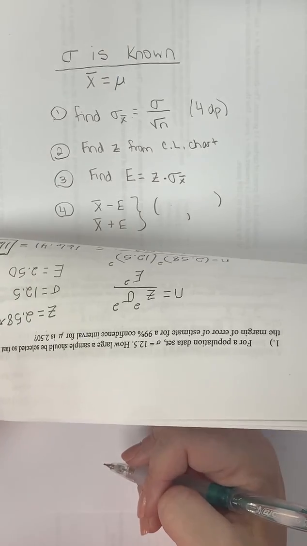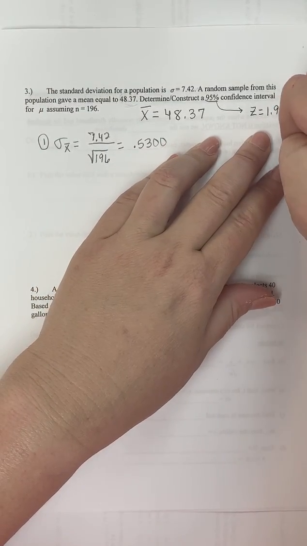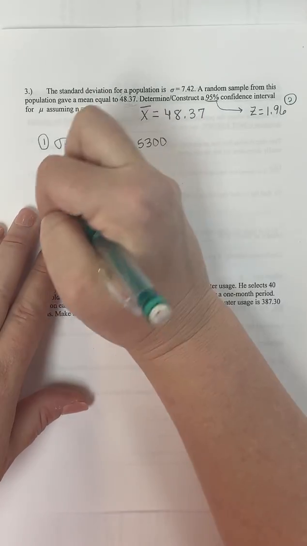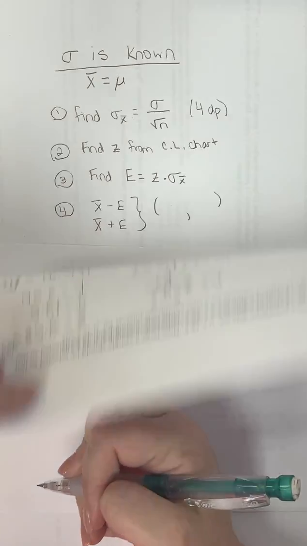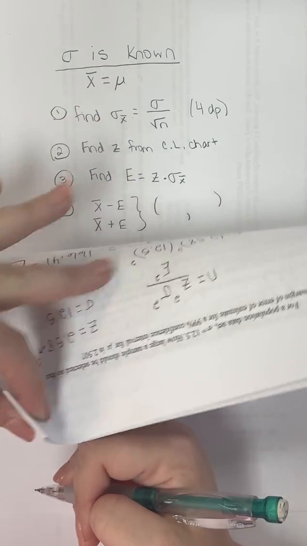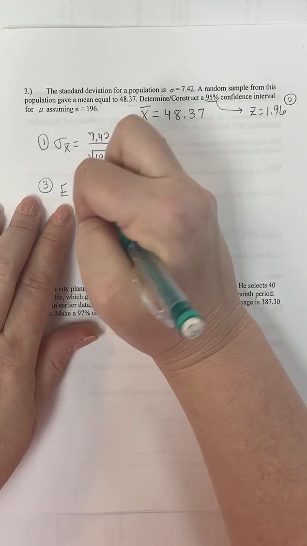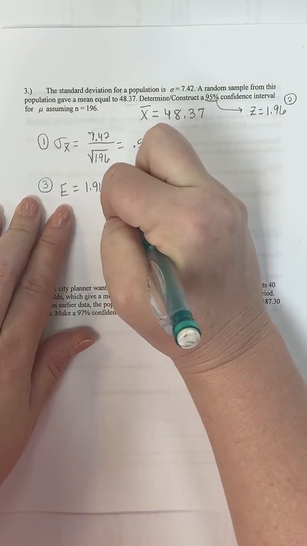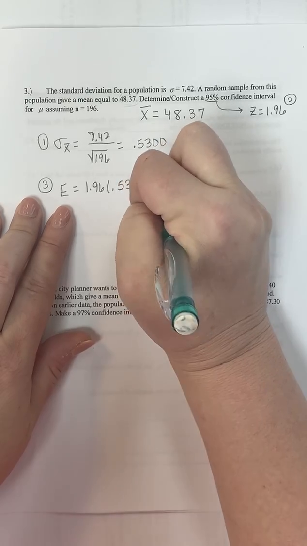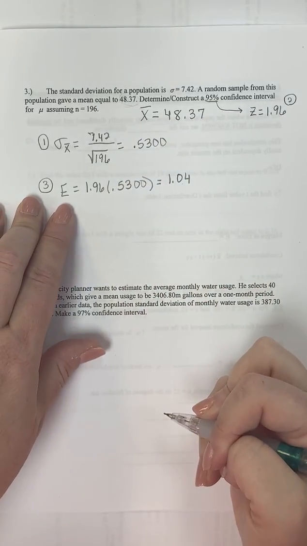Okay, step 2, find z from the chart. Okay, we already did that. There it is. Okay, step 3, we're going to find our margin of error. We're going to do z times sigma x bar. So here's our z times sigma x bar. We get a margin of error of 1.04.